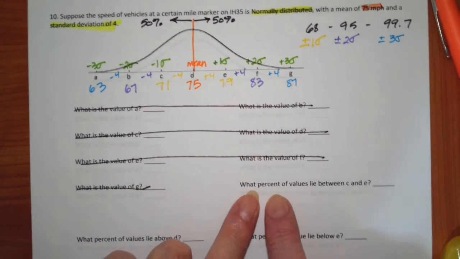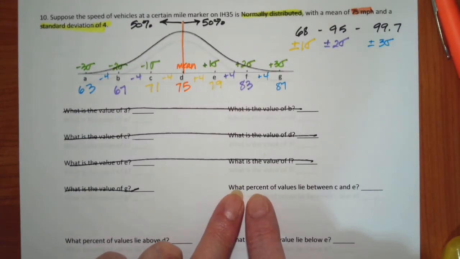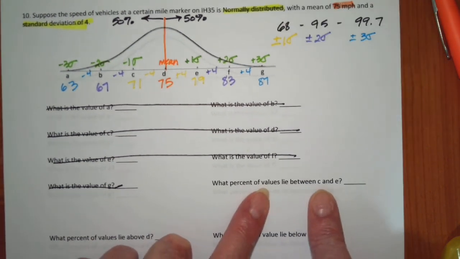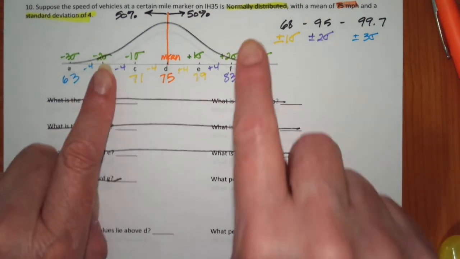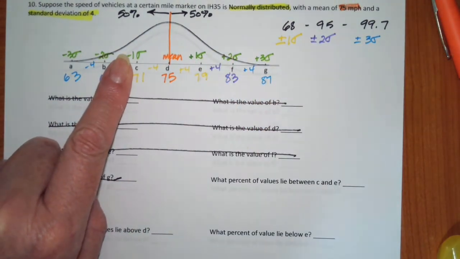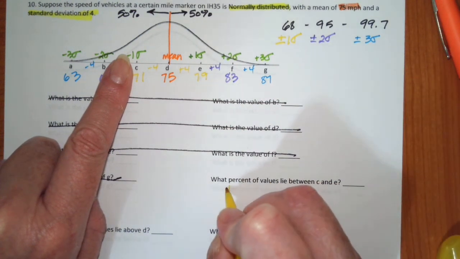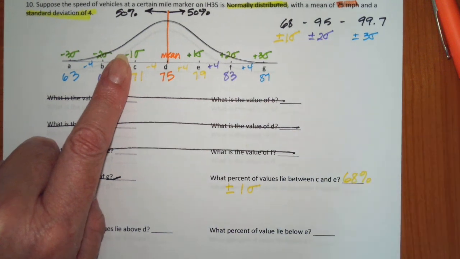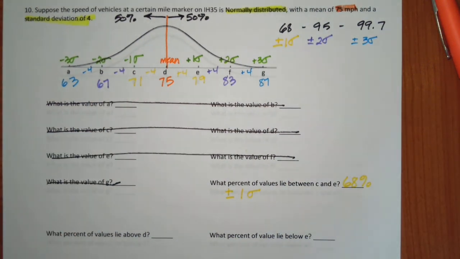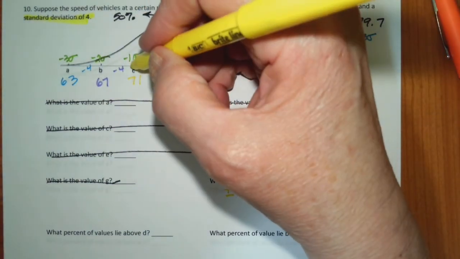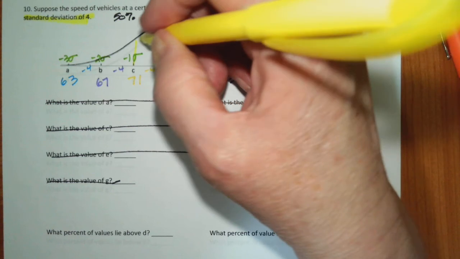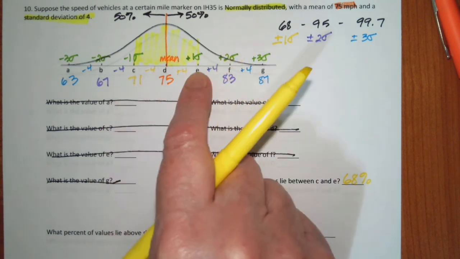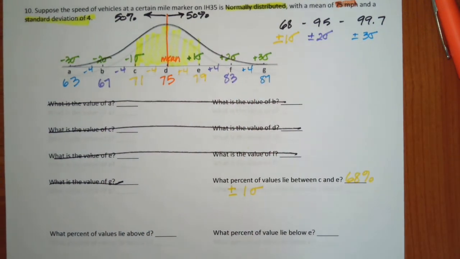Okay, so let's answer some questions about this. What percentage of values lie between C and E? Well, C and E is 1 standard deviation, and that tells you that it's 68% are in between there, between C and E. So if you were to do this, and I'm going to mark this up and it's going to turn pretty ugly here, but I'm going to go ahead and do it. So between C and E, between -1 and +1 standard deviation, that is 68% of the data.